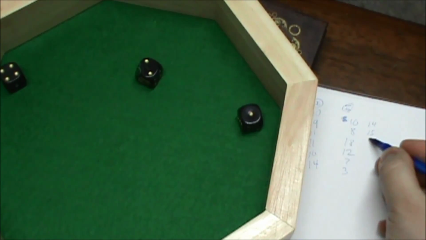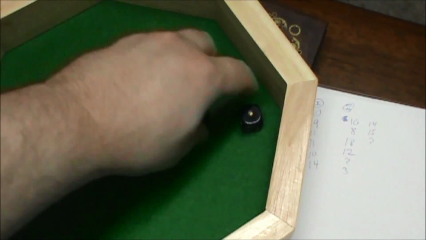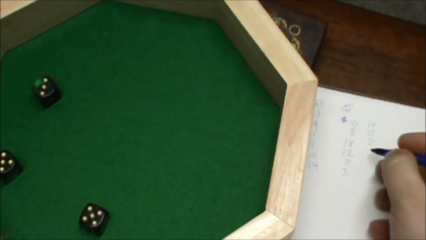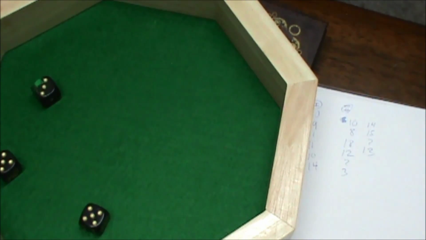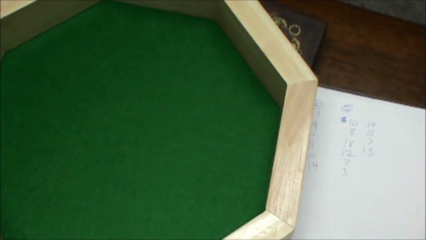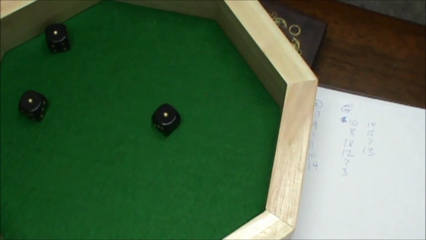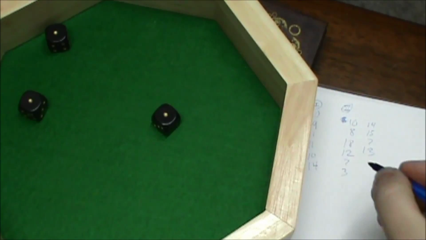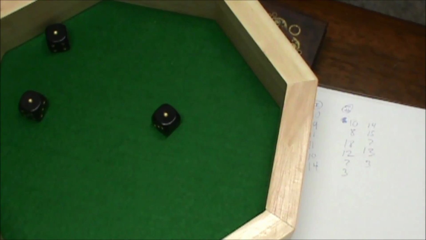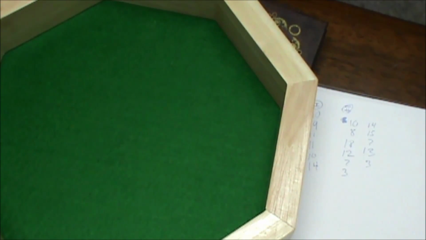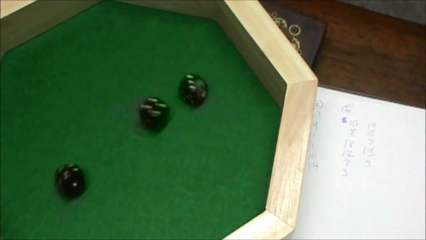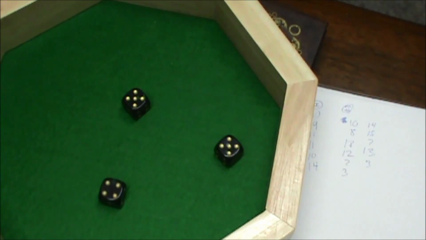And 7. And 13. I think we only have 2 more to go. Whoa! 3. Again. So maybe that means we'll roll another 18. Not quite. We got a 14.